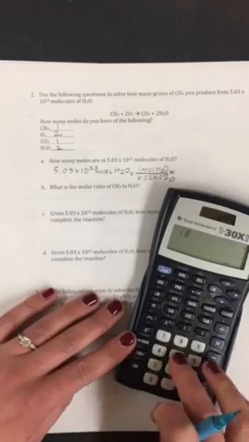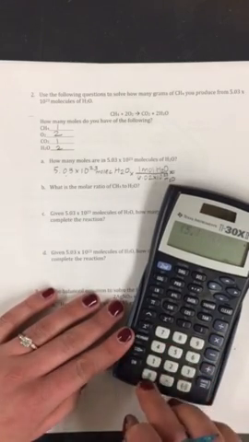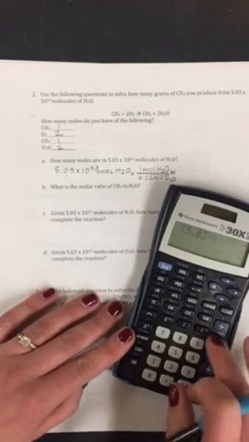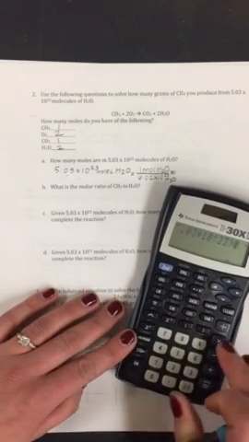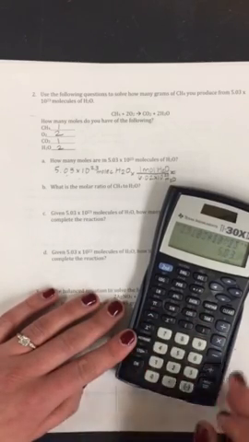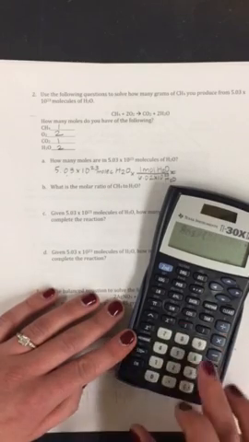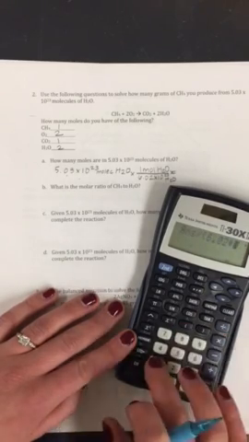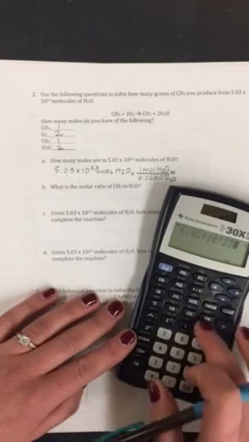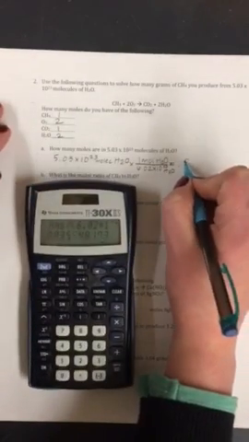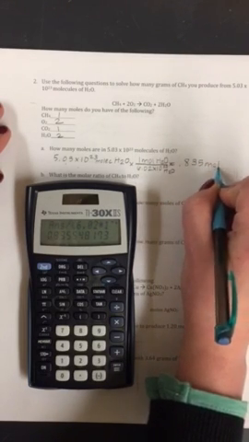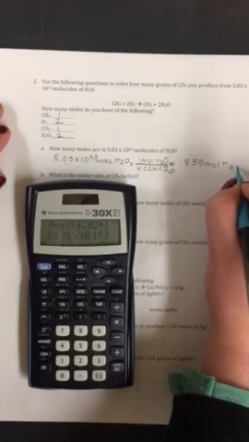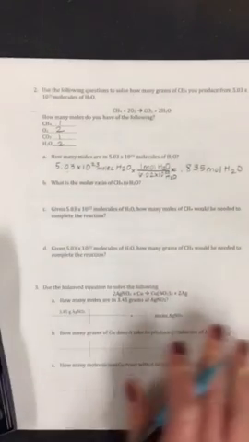Parentheses are going to be really important in this one. So remember, we can times this by 1, should just be the same thing. And then we're going to divide by 6.02 times 10 to the 23rd. So remember, that's Avogadro's number. We're going to get 0.835 moles of water.